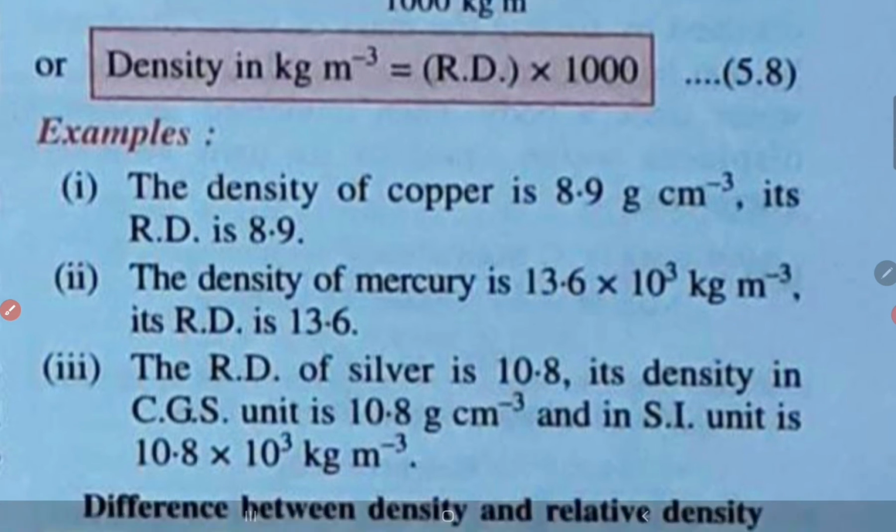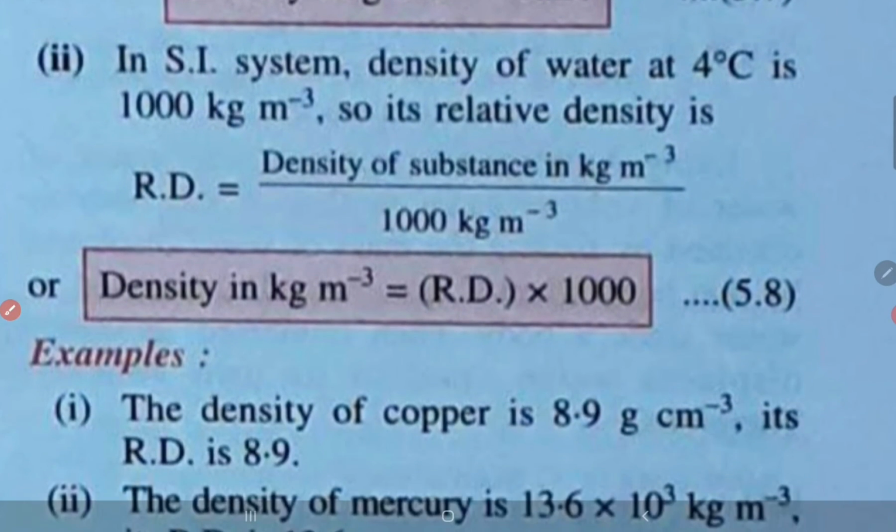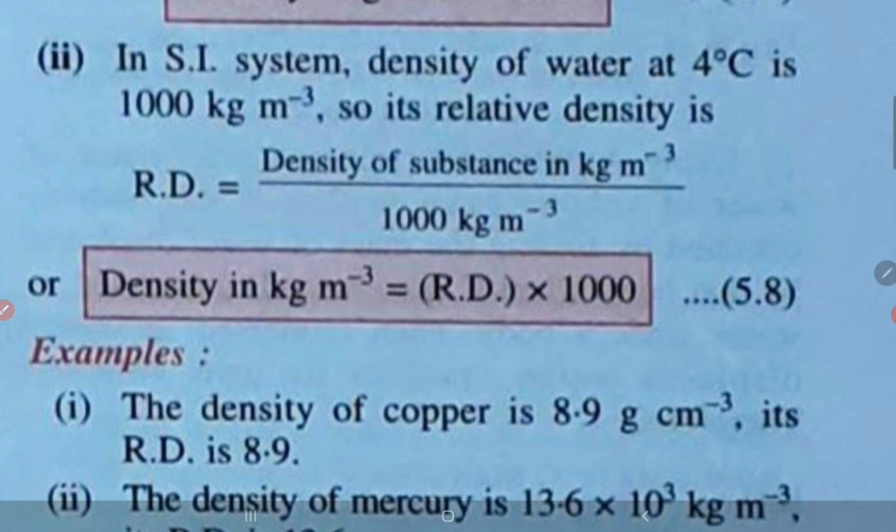Now going to the next part, that's number 2. In SI system, the density of water at 4 degrees Celsius is 1000 kilogram per meter cube. So its relative density will be equal to the density of substance in kilogram per meter cube upon 1000 kilogram per meter cube. So density in kilogram per meter cube will be relative density multiplied by 1000. Relative density multiplied by 1000.